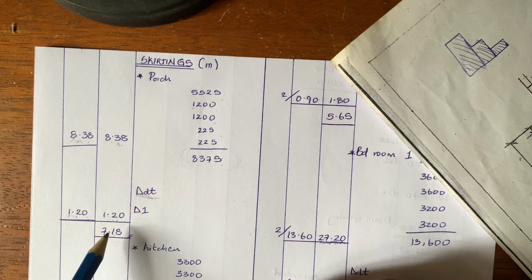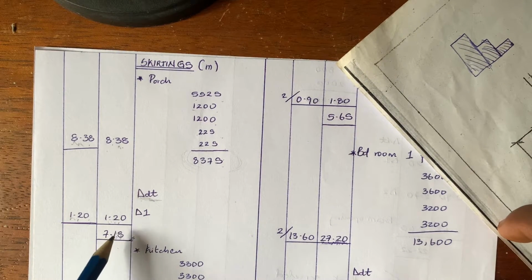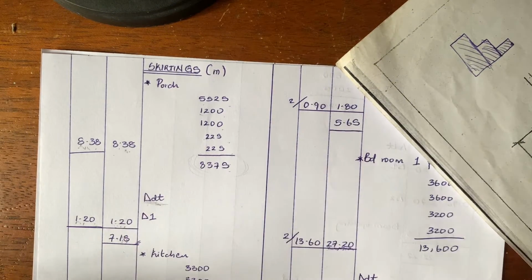After we deduct 1,200 from this, 7.18 is the length of the skirting we are going to be using for the porch. This would be the actual length you are going to be using for the porch. So this is what you are going to be carrying to your abstract, before you now do your estimation. I hope you are understanding the check.